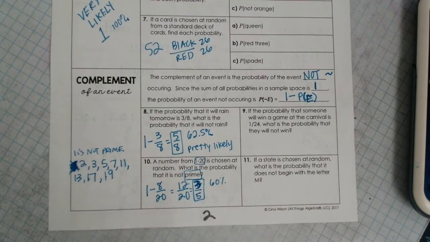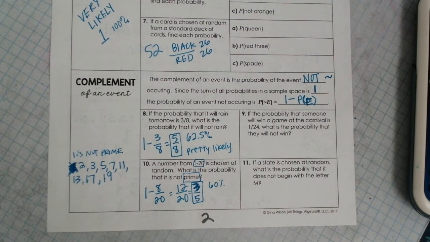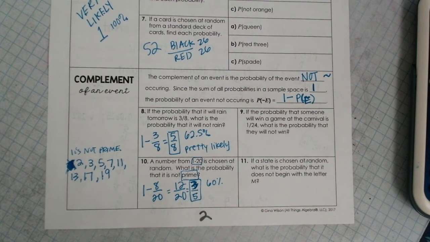States that start with M, you can Google that, figure out how many states, there's 50 states, how many states do not begin with the letter M, so like 1 minus how many start with M.